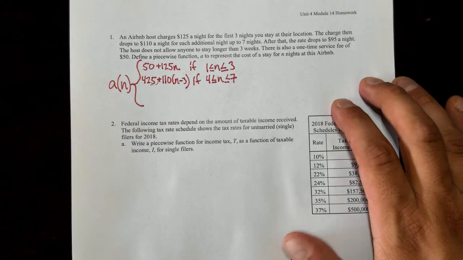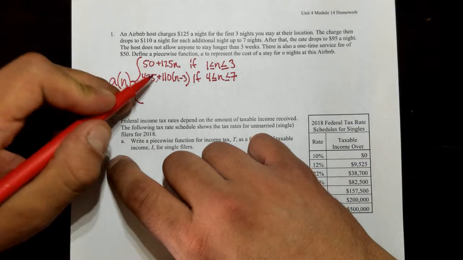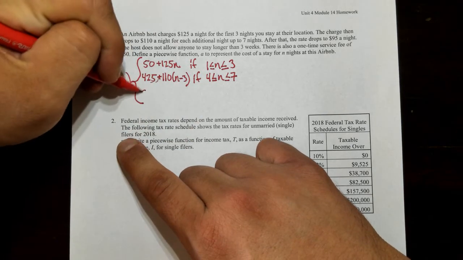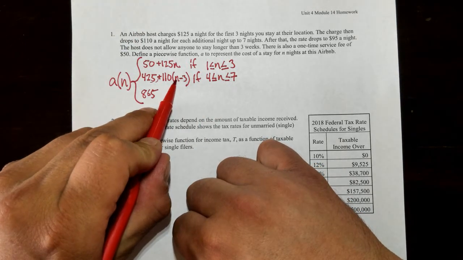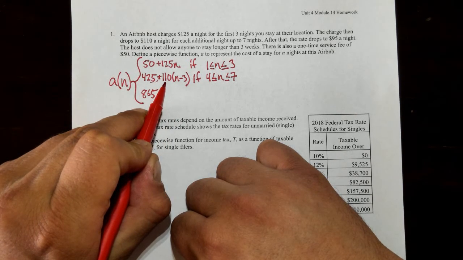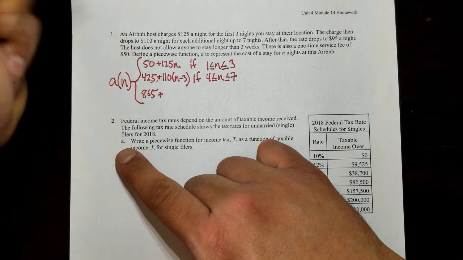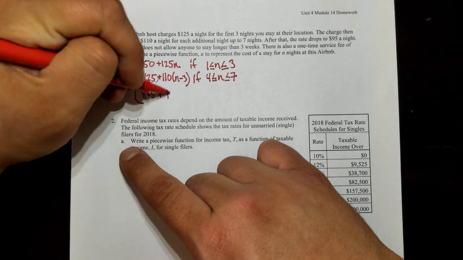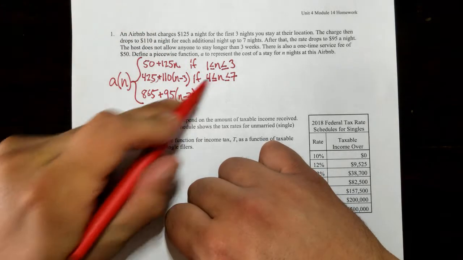So for our next rule in our function, it's going to be the same idea. We're going to have the total, and the total after 7 nights would come out to $865. That's if I just plug in 7 for n. That's after the 7 nights. So 7 minus 3 is 4, times 110 is 440, plus the 425 is 865. And then after the 7 nights the rate drops to $95 a night, and it's going to be n minus 7 in this case because it's up to 7.